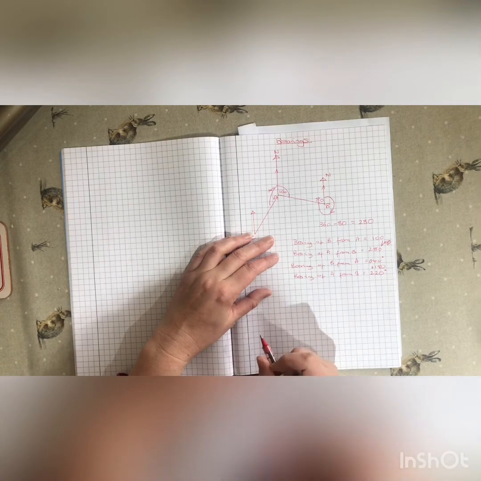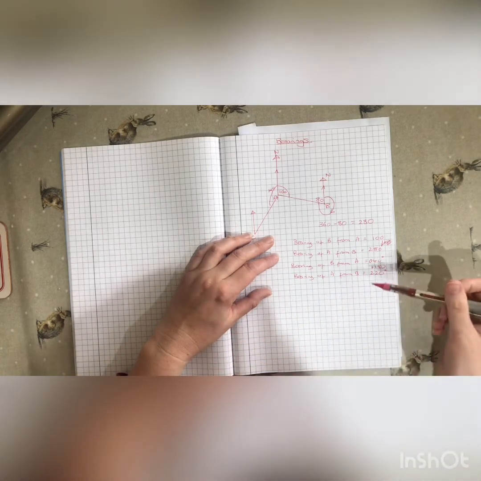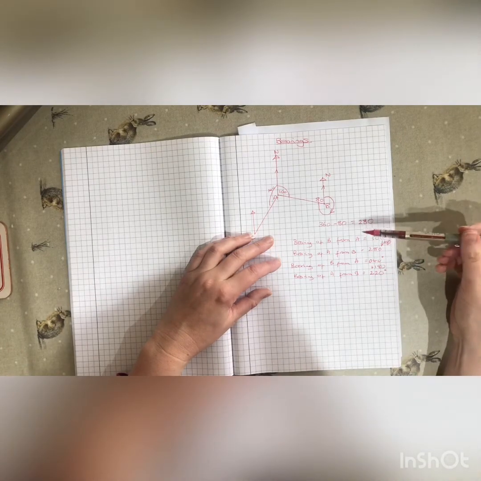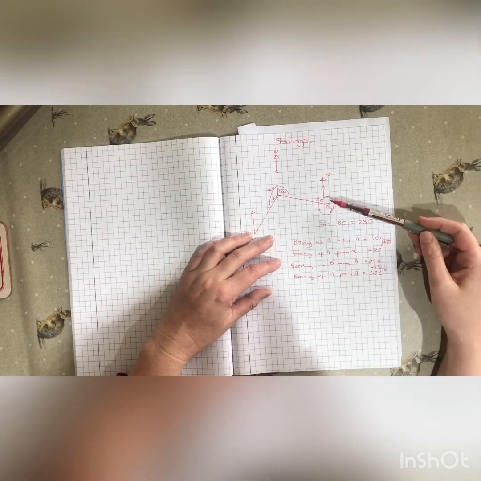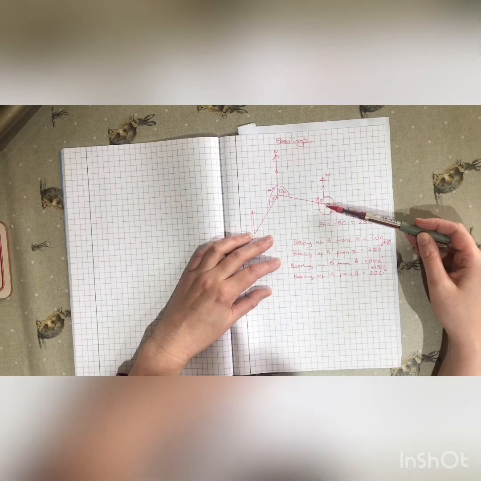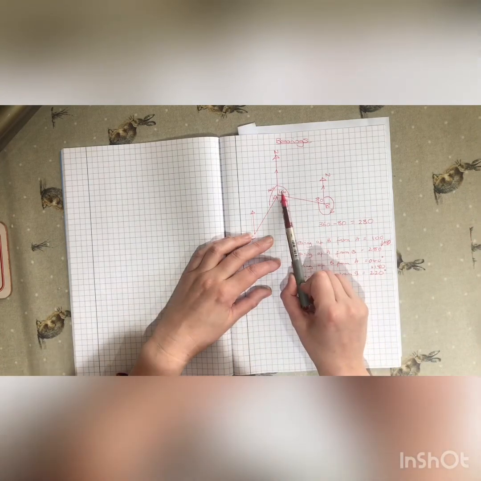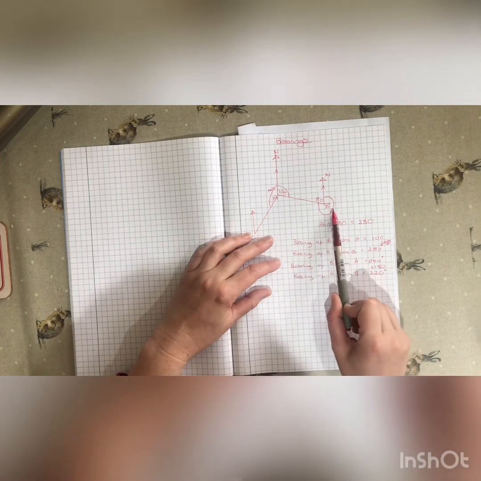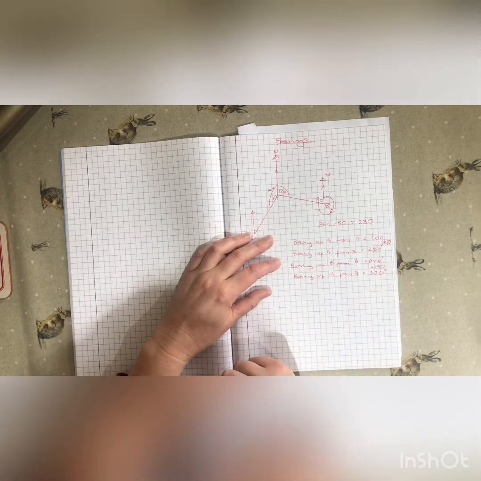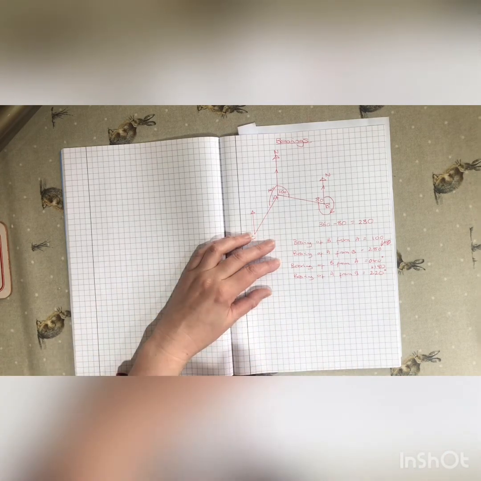If I get given something that is bigger than 180, for example, if I said the bearing of A from B is 200, then I would know that this angle here was 20, because all I'd have to do is subtract 180. And that should help me to do questions 4 and 5 in the Hegarty Maths tasks.